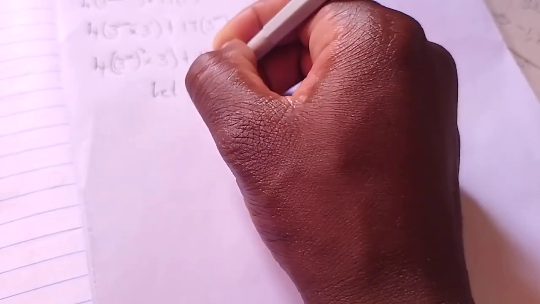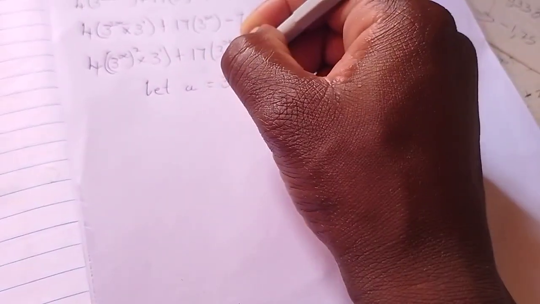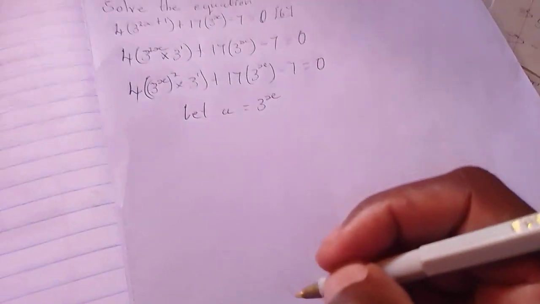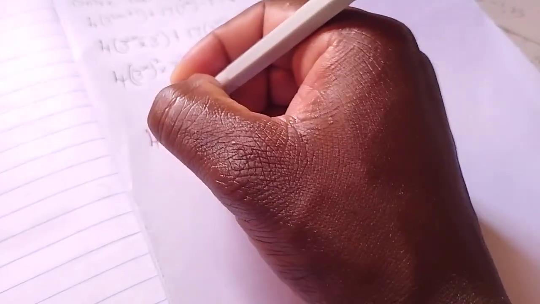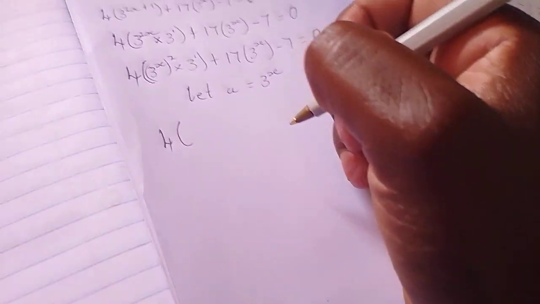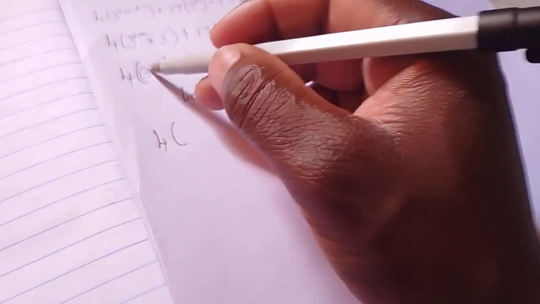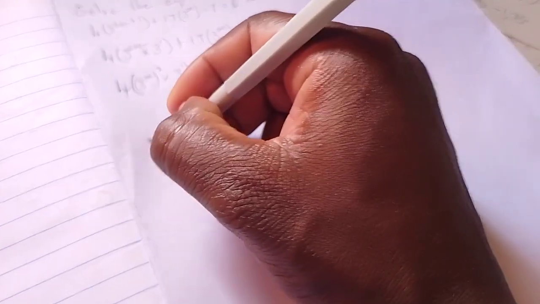Let's substitute. Let a equal 3 to the power of x. Then things are now easier from here. So 4, open brackets, here 3 to the power of x has been substituted.